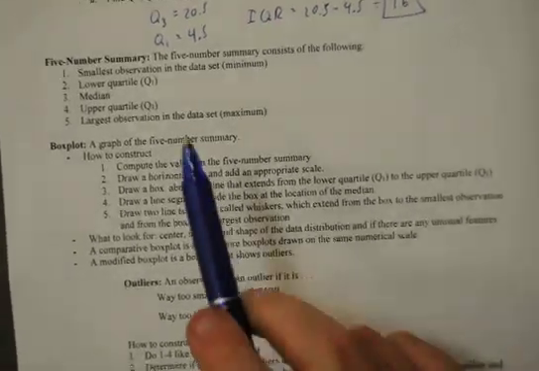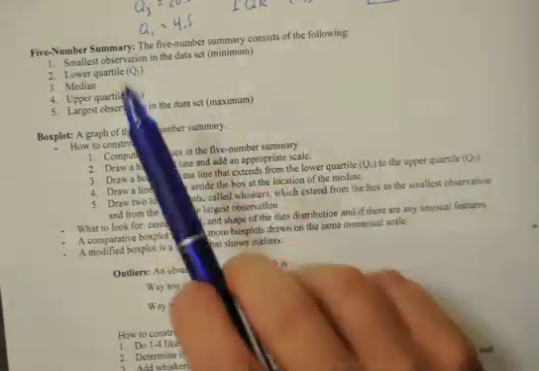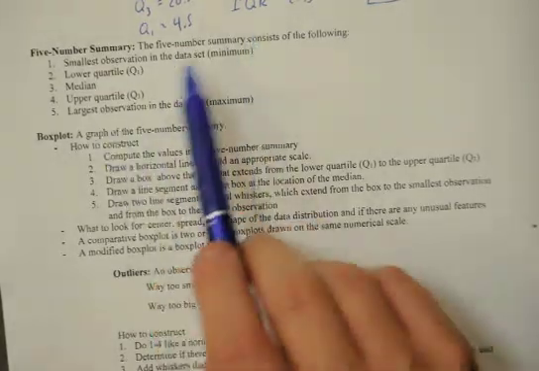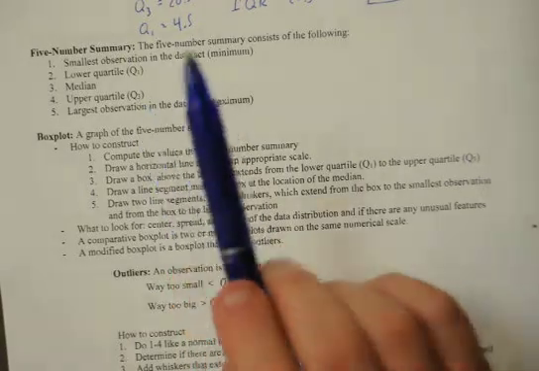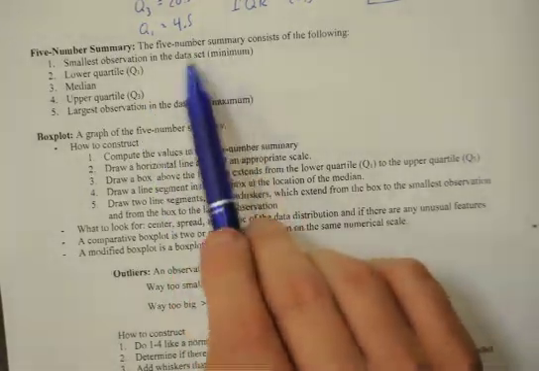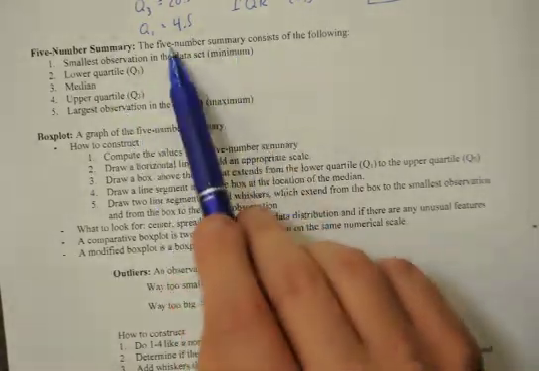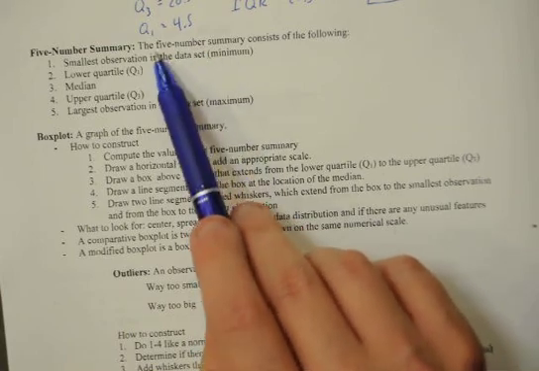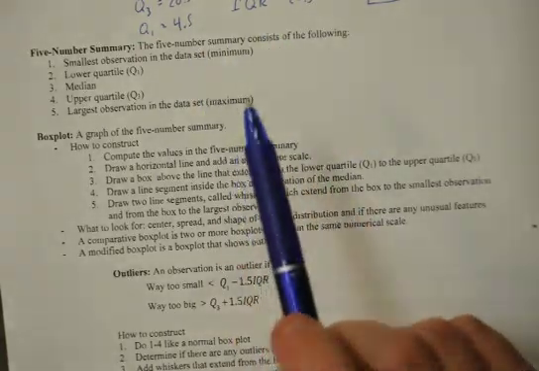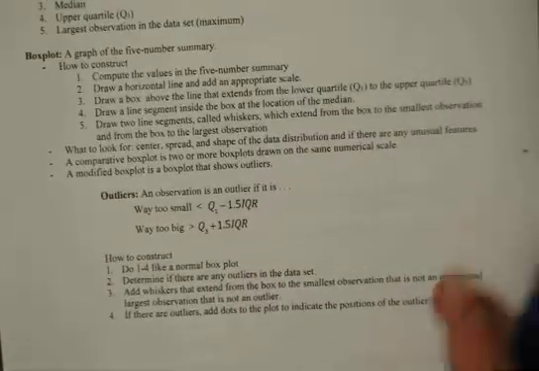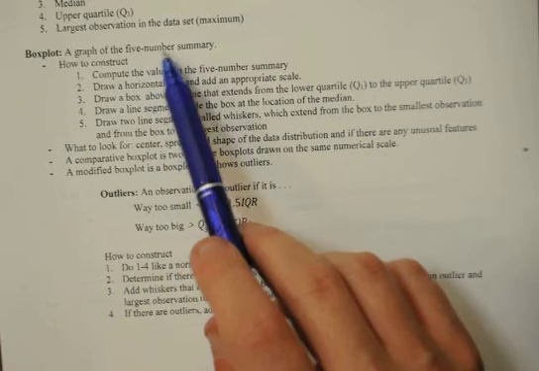Next. The 5-number summary is the following. You have the minimum, the first quartile, the median, the third quartile, and the maximum. That's called the 5-number summary. That will be asked for, so you need to know what the 5-number summary is. It's these 5 numbers of a data set. A box plot shows the 5-number summary.